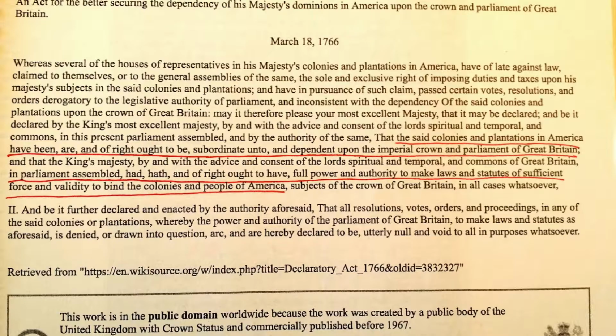Now, notice something else about the language here. Look at the first underlined passage. Said colonies and plantations in America have been, are, and of right ought to be. Where did you hear that language before? In another declaration, the Declaration of Independence, where the operative clause says that these colonies are of right, and of right ought to be free and independent states.